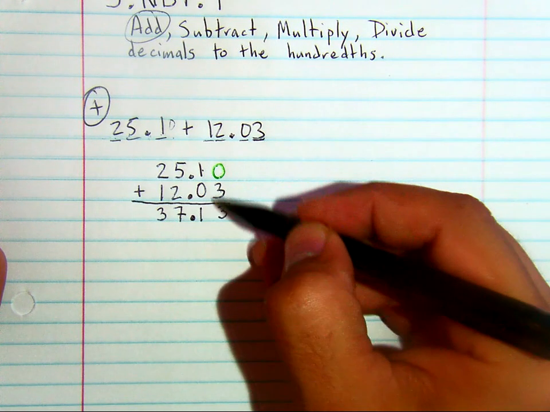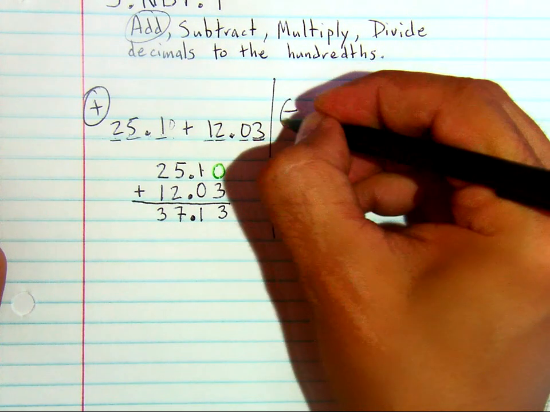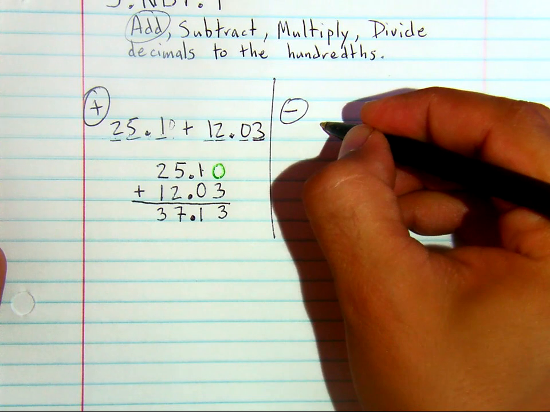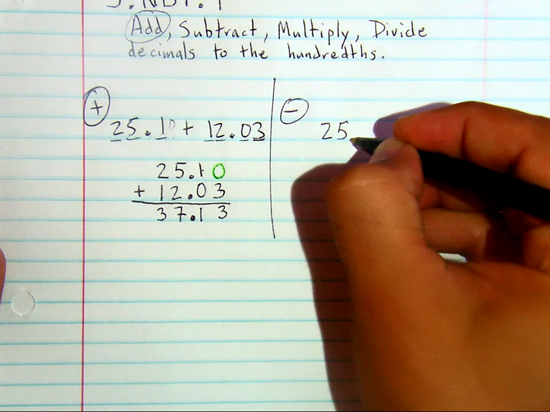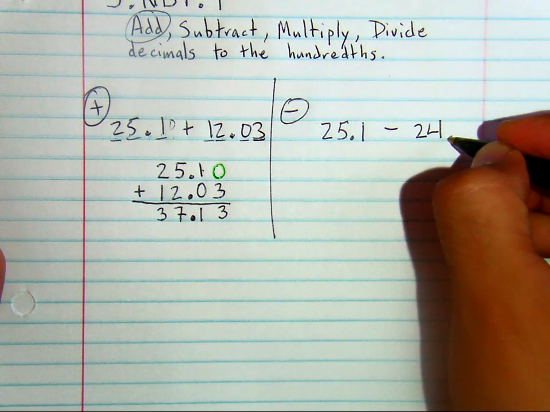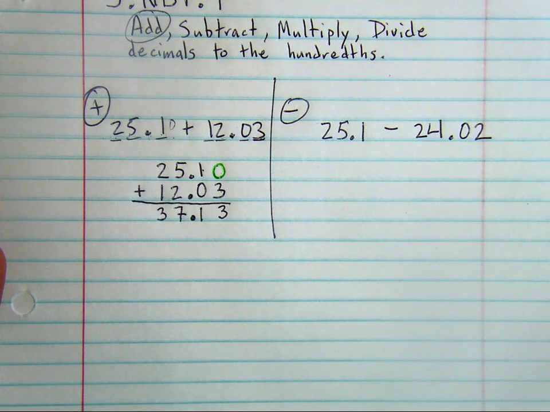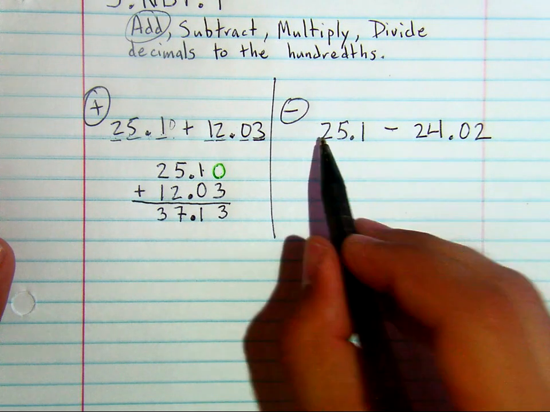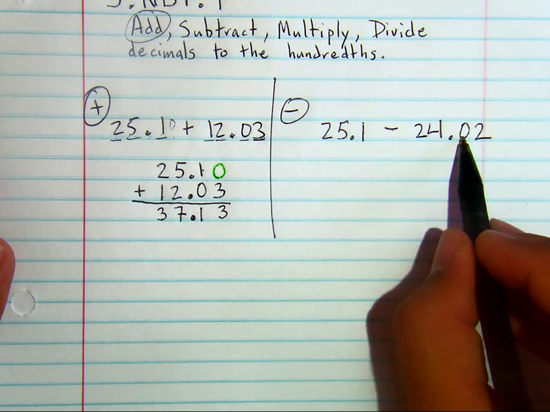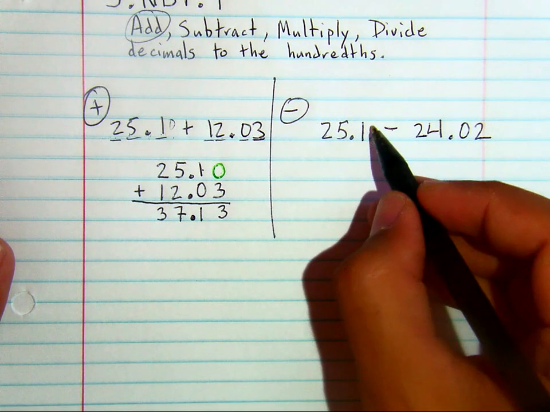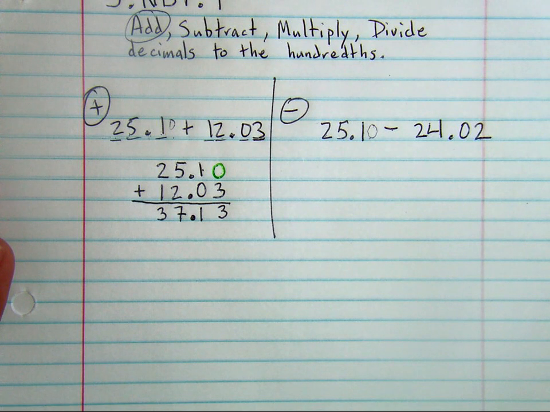And when it comes to subtraction, it's not that much different. If I take similar numbers, 25.1, and I subtract 24.02, I want to make sure that I'm subtracting the place values, the tens and the tens, the ones and the ones, the tenths and the tenths, and these 2 hundredths, we are being asked to take 2 hundredths away from no hundredths.